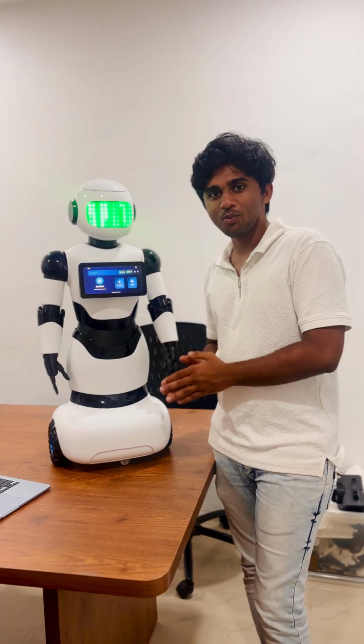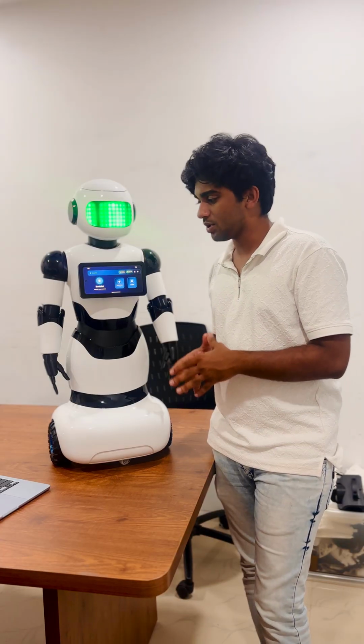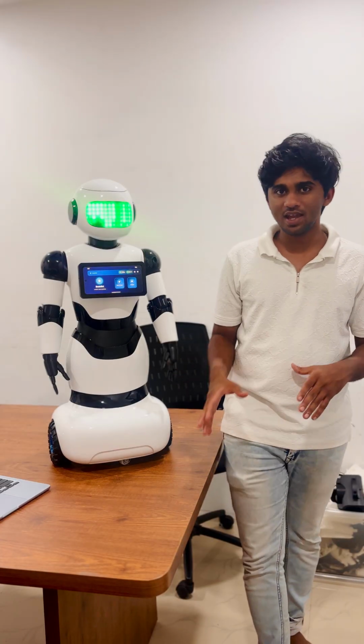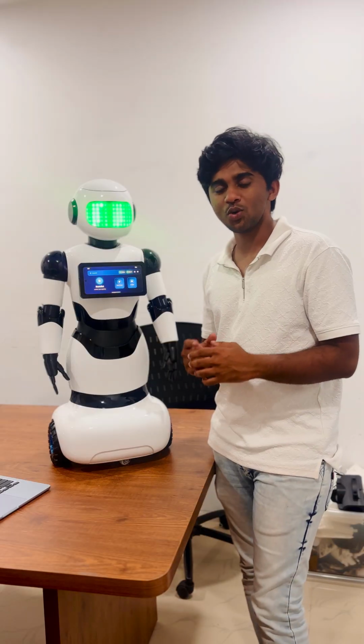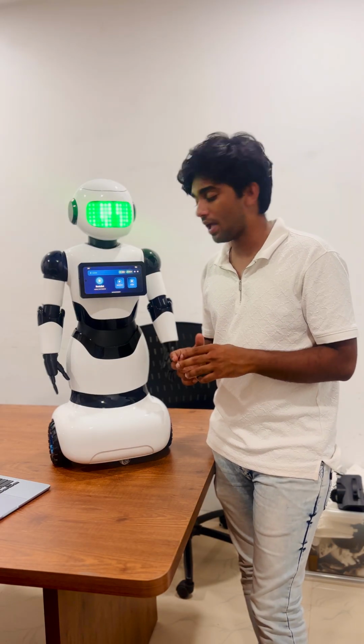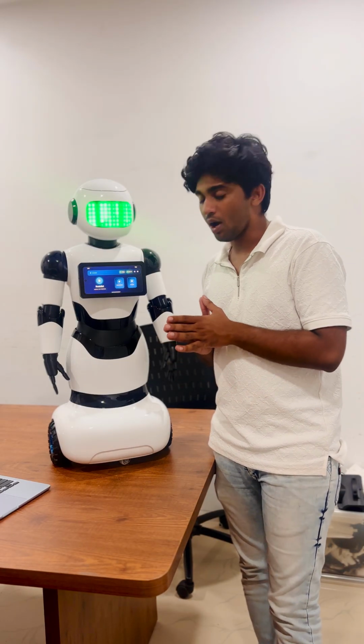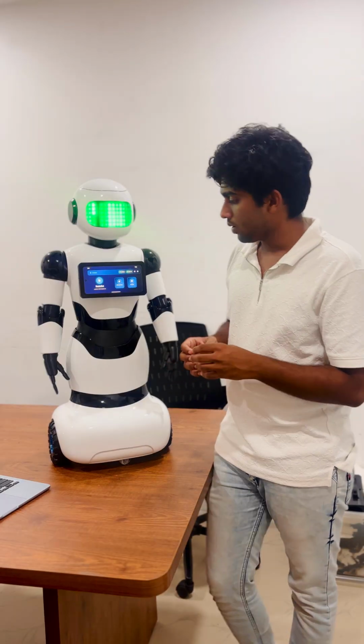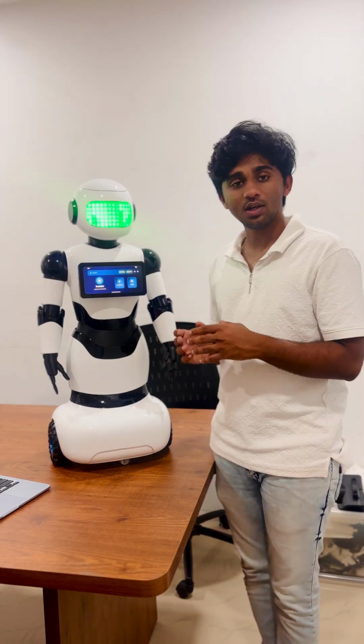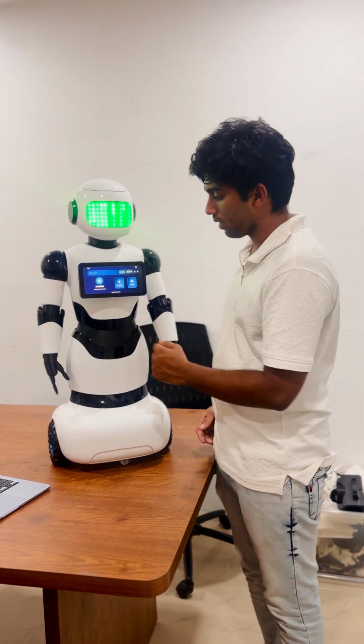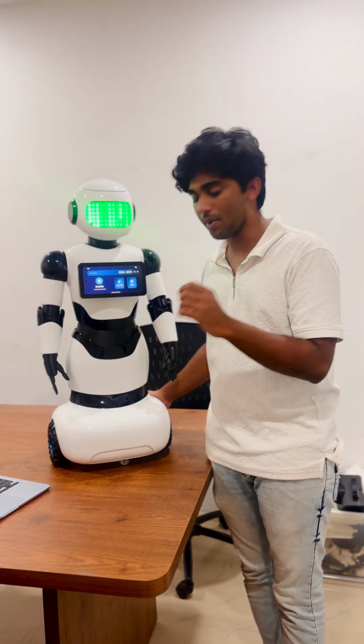So this is our BonicBot A1. It's a humanoid educational robot with which we can learn robotics and AI. Today I'm here to show you some of the features of the robot and how it works. You can see there are two modes, the manual mode and AI mode. The first thing I'll show you is the manual mode.